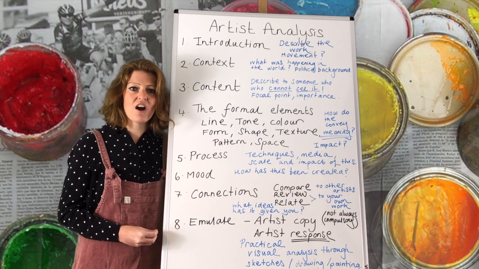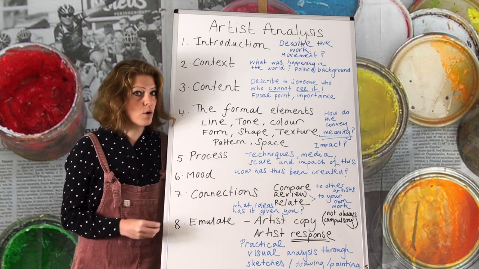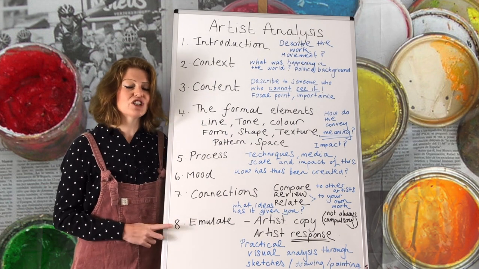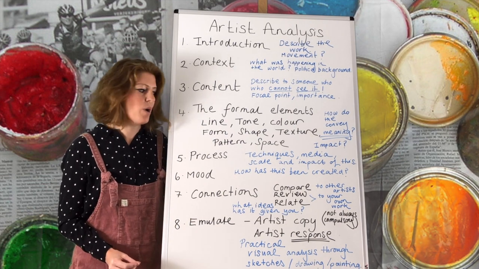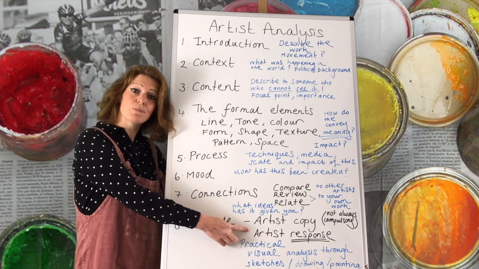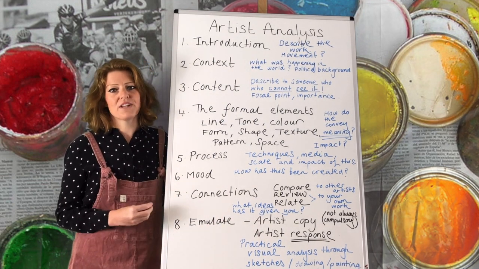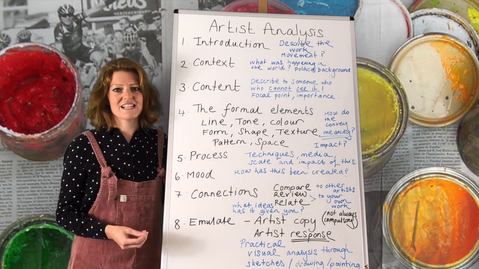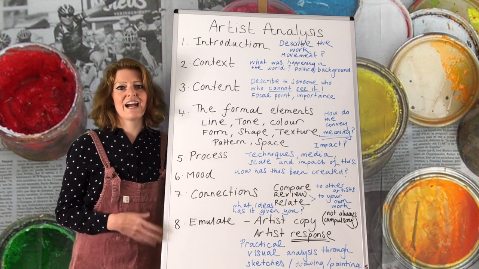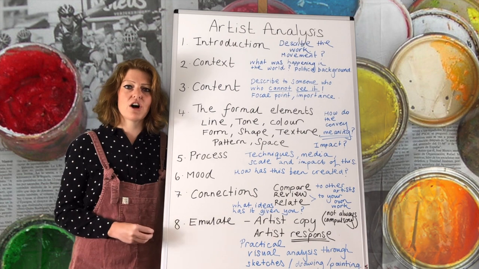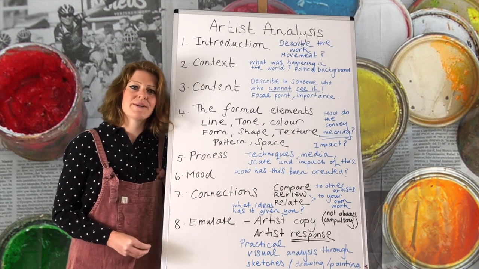As well as copying the artwork, we need to see, and more importantly, we need to see that you are responding to the artist's work. So this is your artist responses. So show us that you have taken on board all of the information, all of the analysis, and that you know exactly how to then go forward and recreate artwork in the style of that artist.